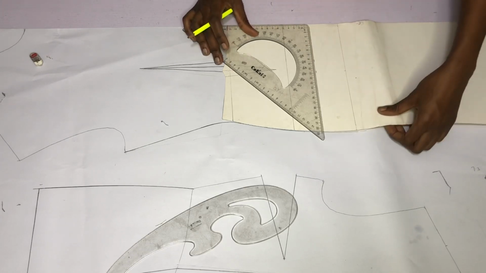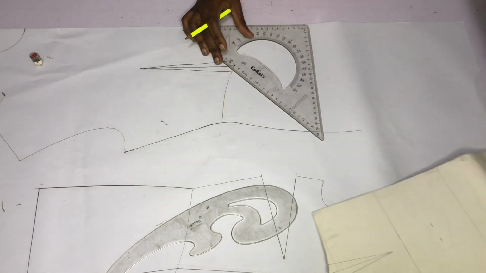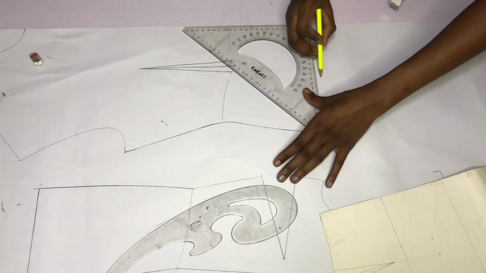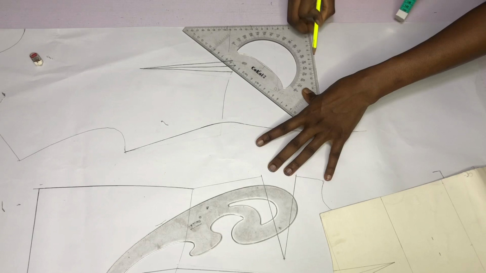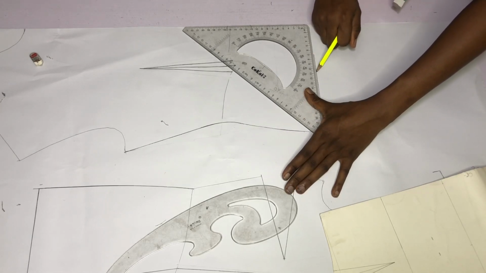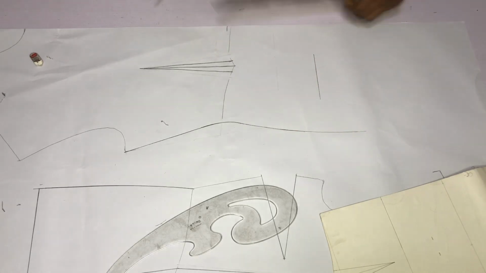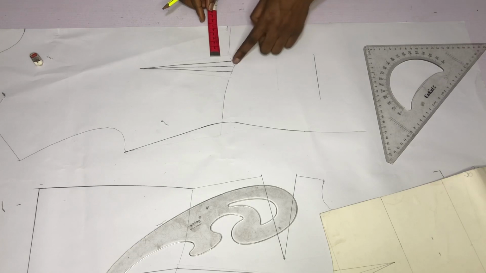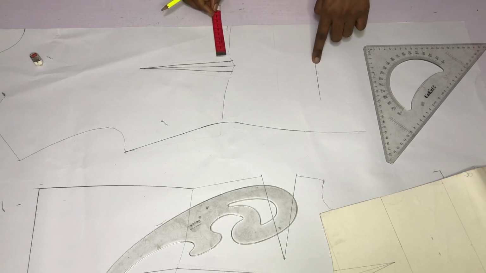So I will take off my skirt block and then mark 15.5 cm on that line. So this becomes the landing of my dress dart. So what I am going to do now is elongate my dart up until this line.